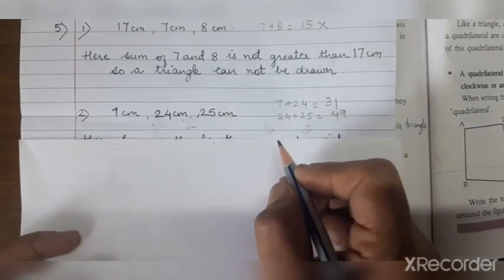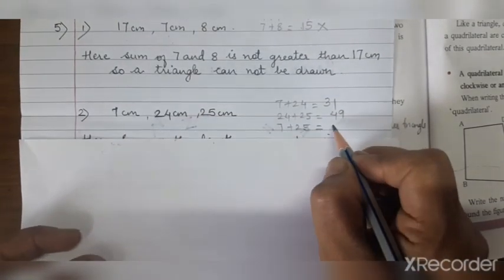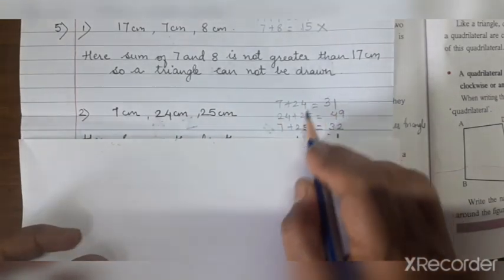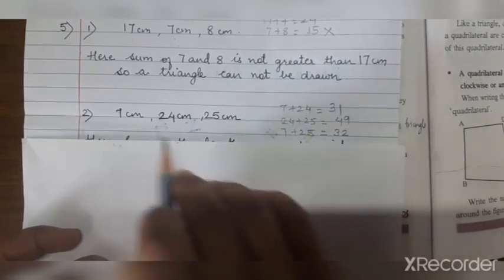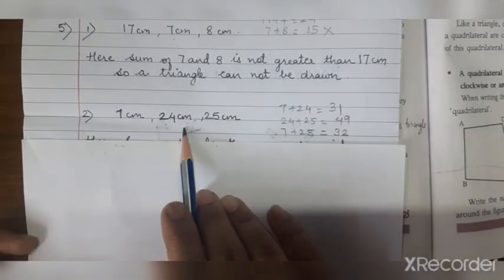Let us check with 7 and 25, which is equal to 32. 32 is greater than 24. So all the options are correct. When we add any two, it is greater than the third one. So here we can construct a triangle.